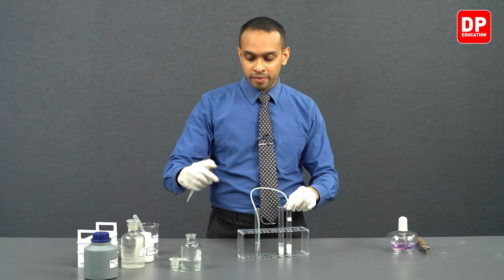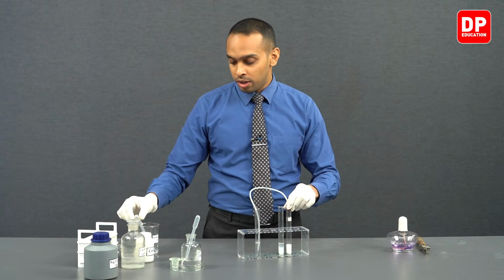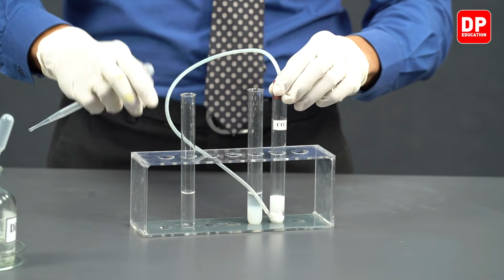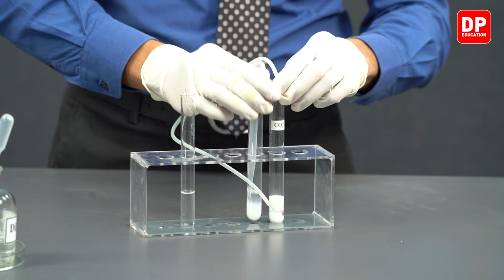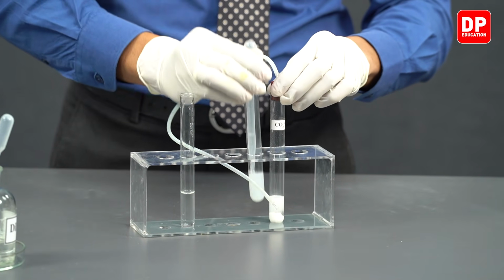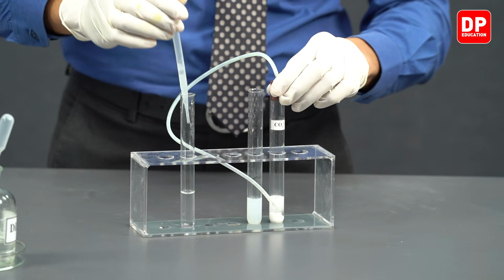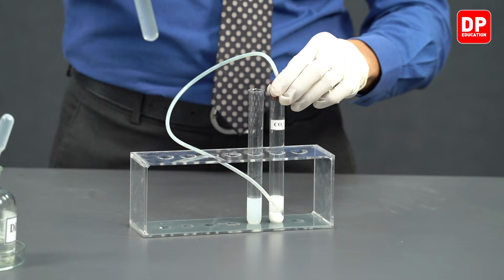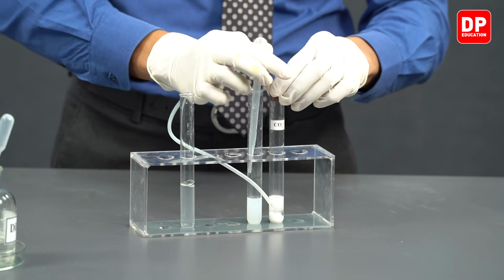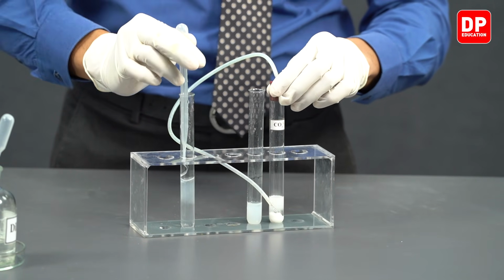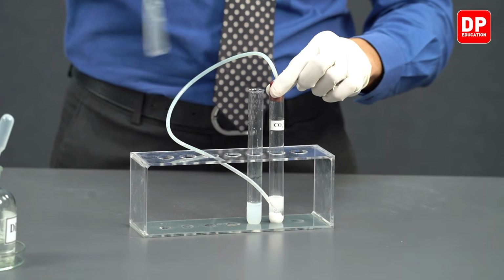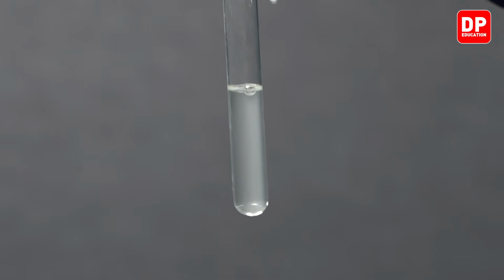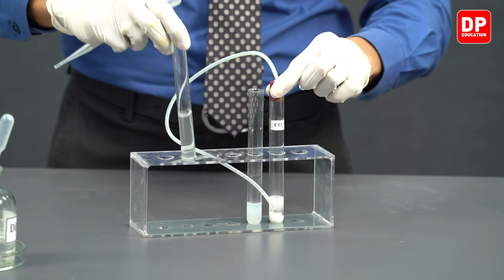So if you want to observe it one more time, we can take a dropper and add a small amount of this milky solution again into the solution over here, and you can see now the solution is a bit milky. And when you send the carbon dioxide through this milky solution, let's observe how it turns clear.